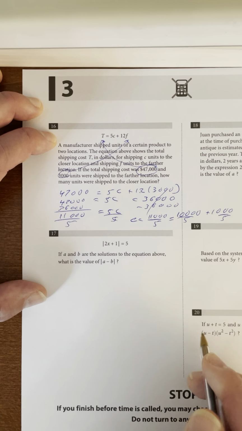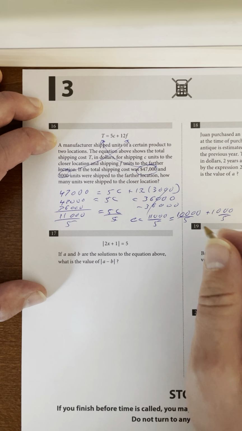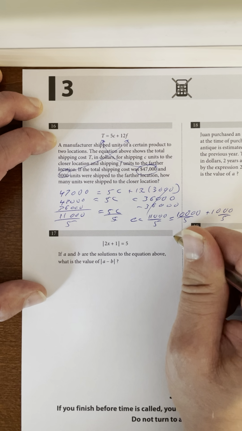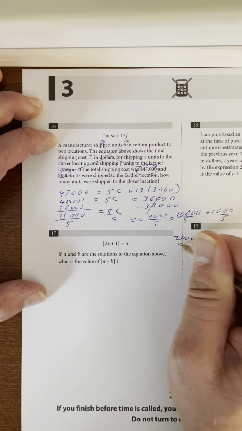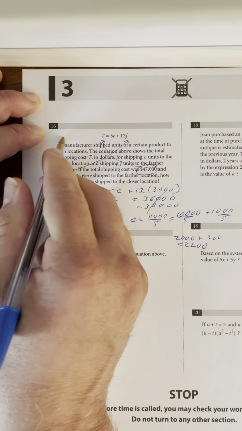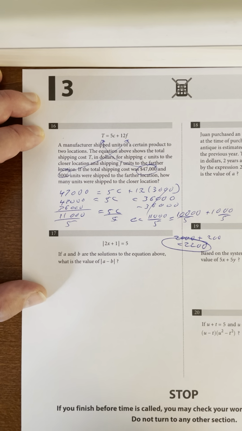And just divide both of those by 5 and add them together, you're going to get 2,000 plus 200. The correct answer for 16 is 2,200. That's what you would grid in there.